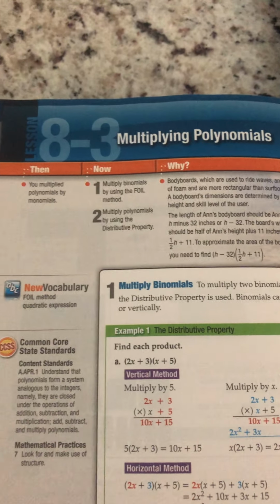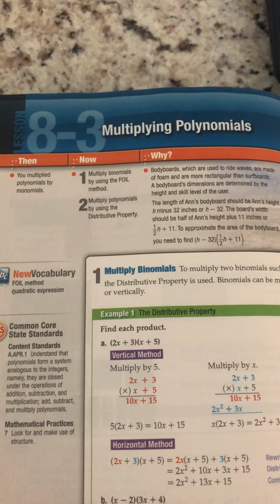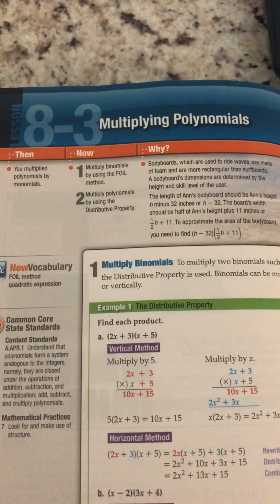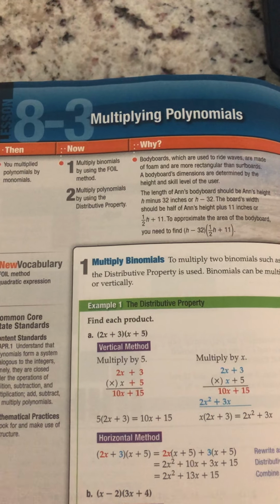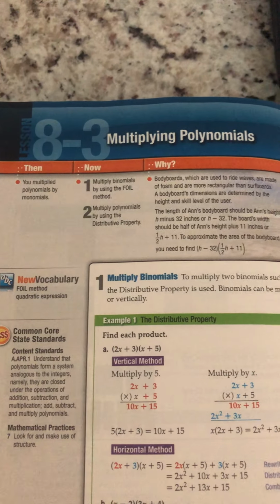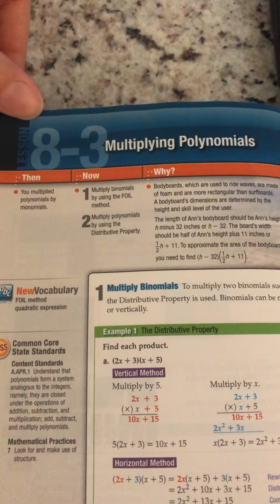Good morning, everybody. Your assignment for today, which is Monday, and for Tuesday tomorrow, is going to be one assignment that covers part of this lesson 8-3. I broke it up so that you could get plenty of practice with two different methods on how to multiply polynomials. So on your first lesson, your assignment for today and tomorrow, we are only going to be looking at the FOIL method, which all of it is on page 481.